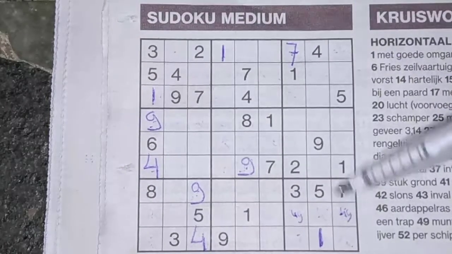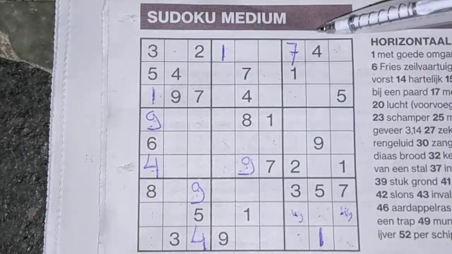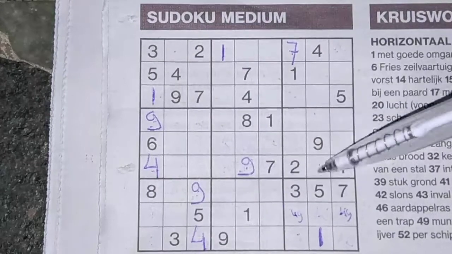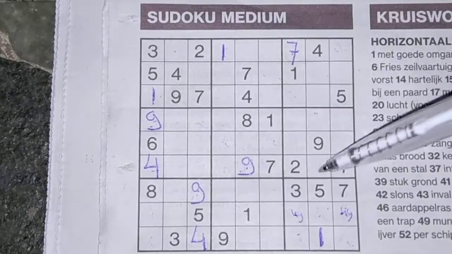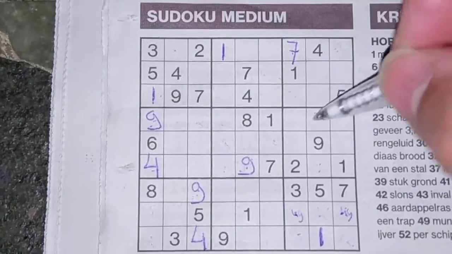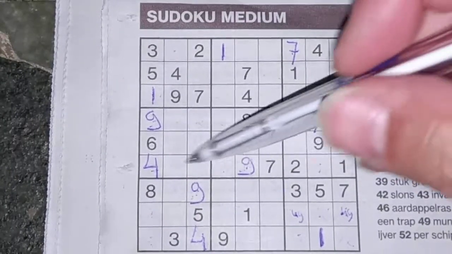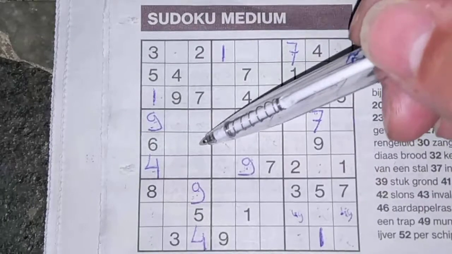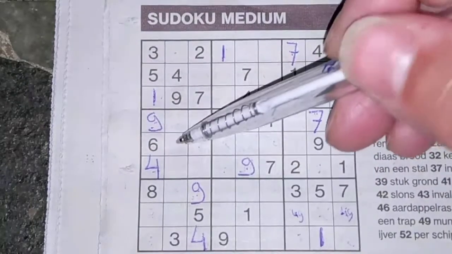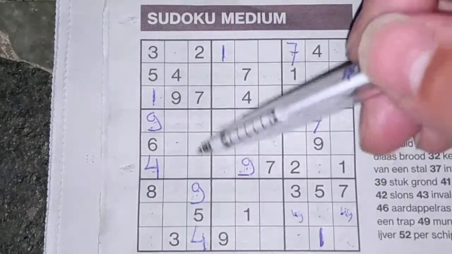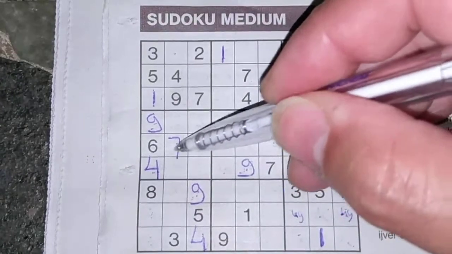7 in this column, 7 in the last column. So in the column between, the only two places for the 7 should be here or there. But I see here 7, no 7 there, 7 should be here. 7 in this row, 7 in that row. So in the middle row, the only two places for the 7 here or there. But I see here 7, no 7 there, 7 should be here.